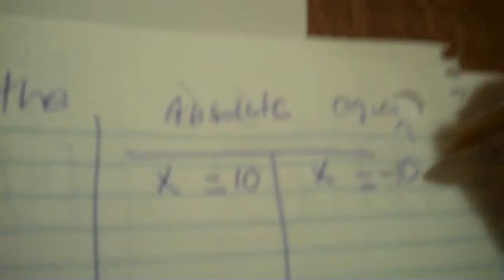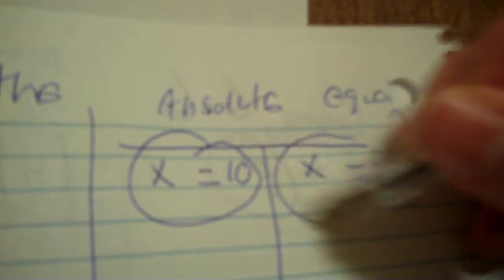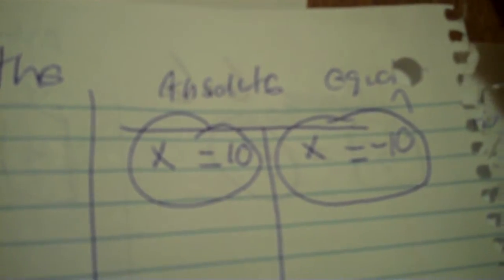So the distance is equal to 10, okay? Well, there's two places you can have a distance of 10. You can be at positive 10, but you can also be at negative 10. And those equations are pretty much solved. Those are the two answers, okay? That one's easy, pretty much a walk in the park. Now it gets a little bit more challenging. Absolute value of x plus 12 equals 2.